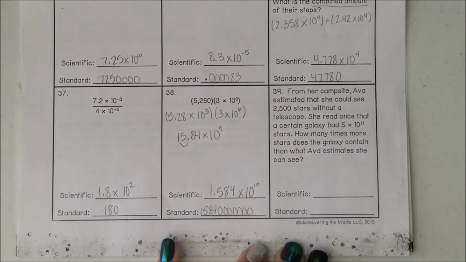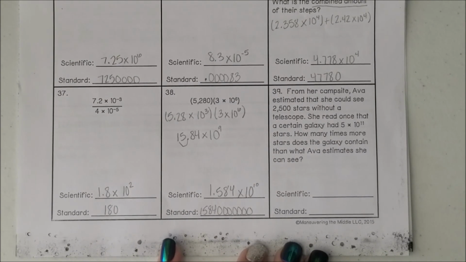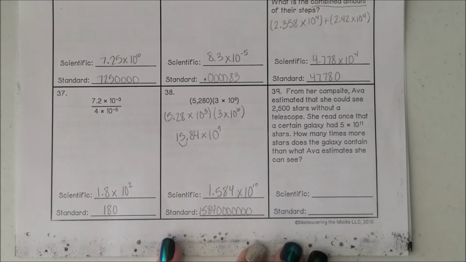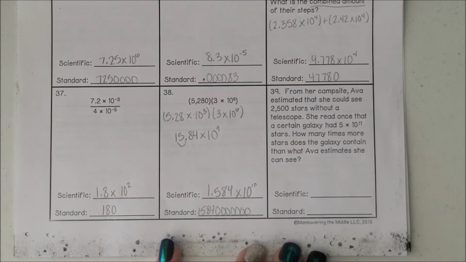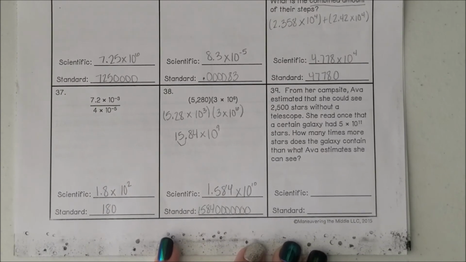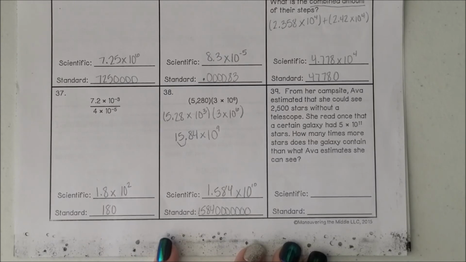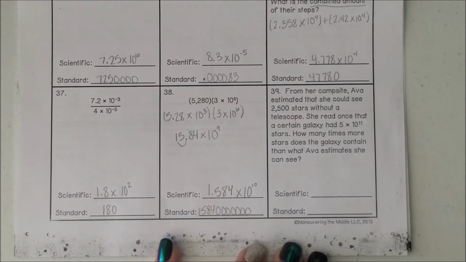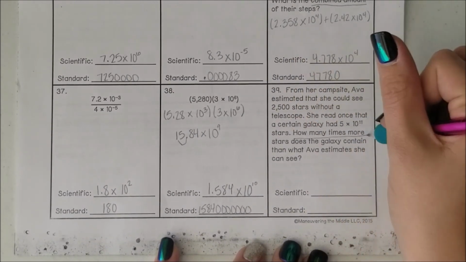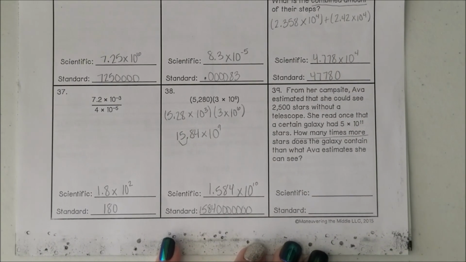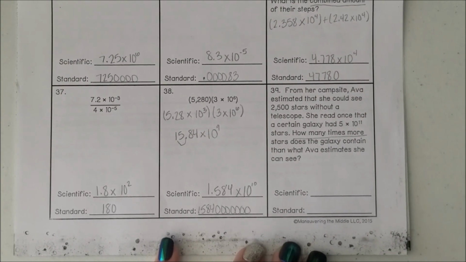39. From her campsite, Ava estimated that she could see 2,500 stars without a telescope. She read once a certain galaxy had 5 times 10 to the 11th stars. How many times more stars does the galaxy contain than what Ava estimates she can see?